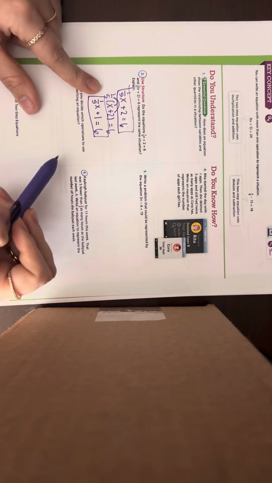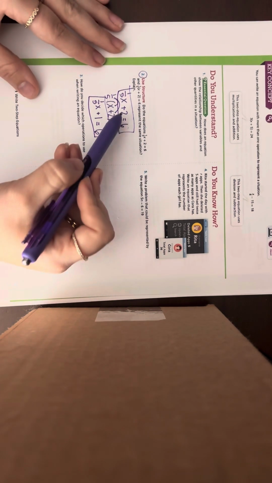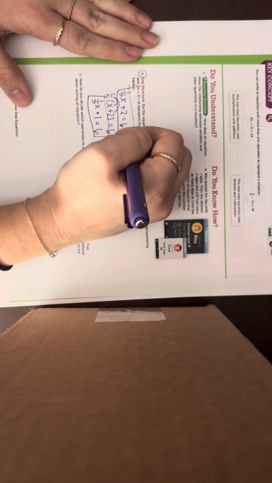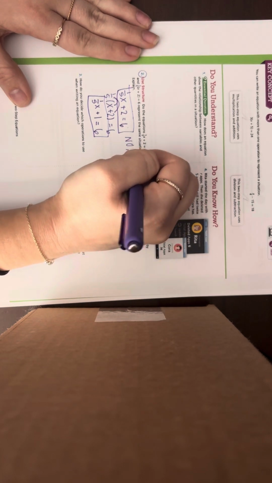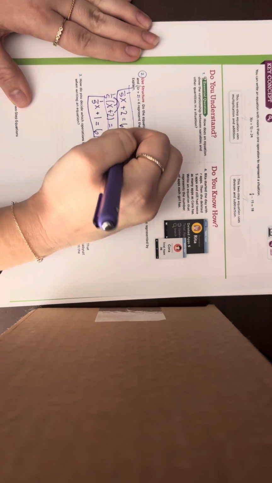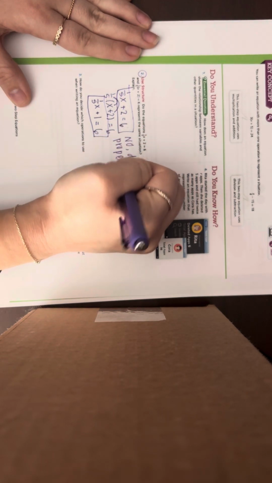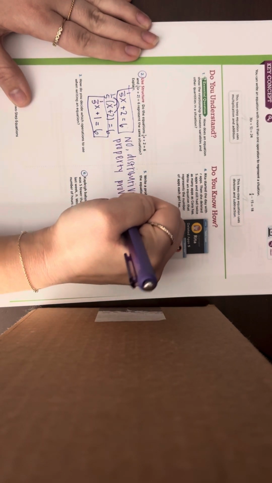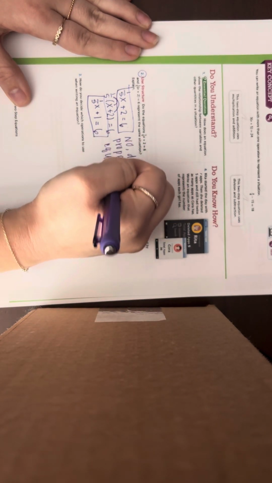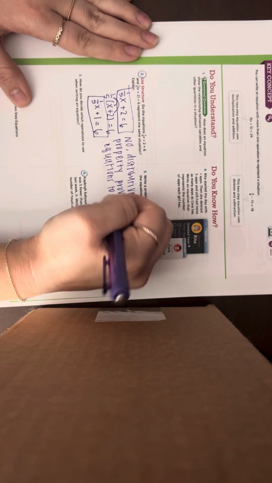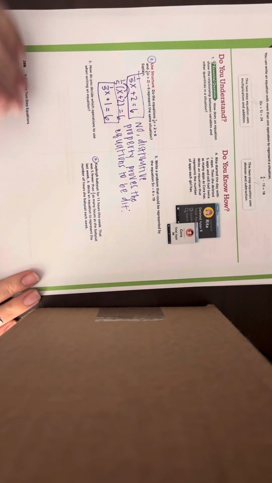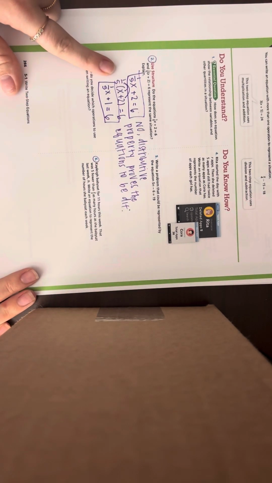Are those the same? No, they're not the same. That's plus 2, that's plus 1. So, do these represent the same equation? No. Distributive property proves the equation to be different. Okay, let's hope you got that. If you did not, let's hope you understand now.